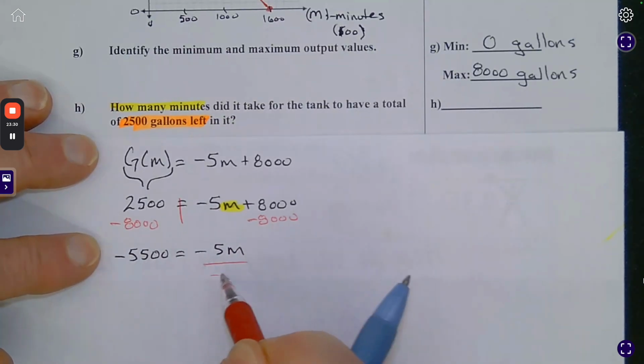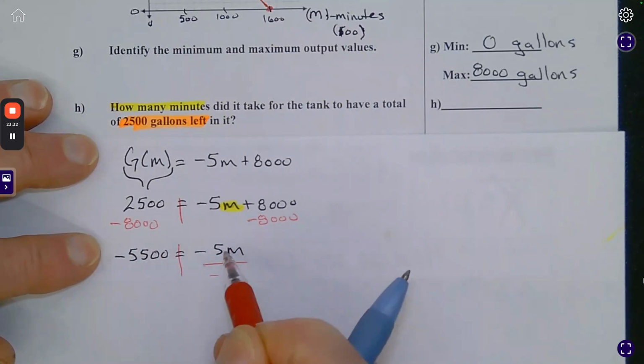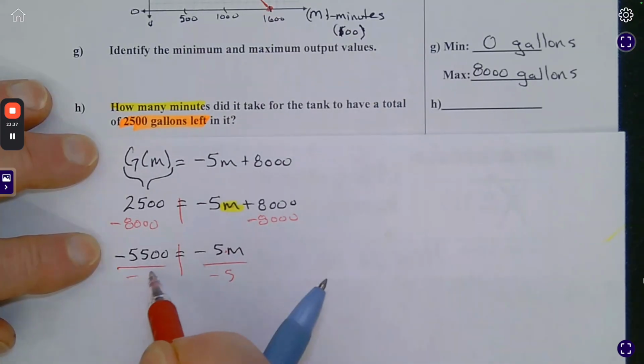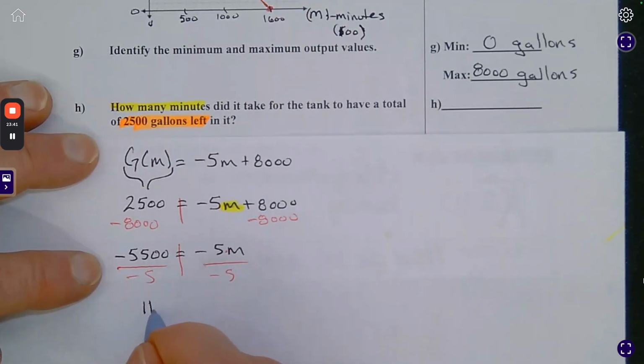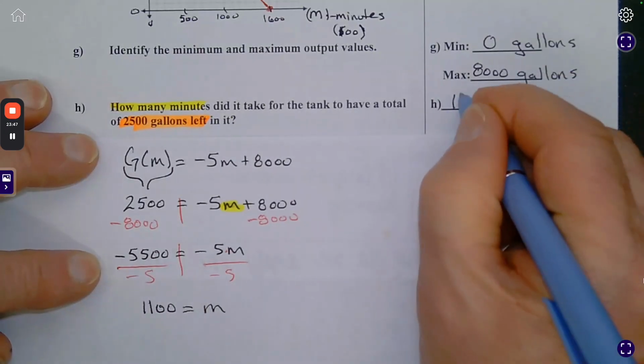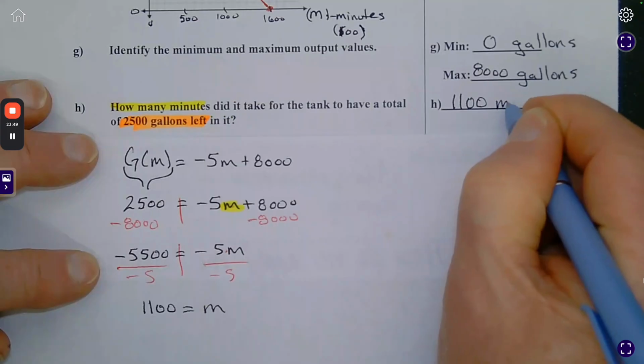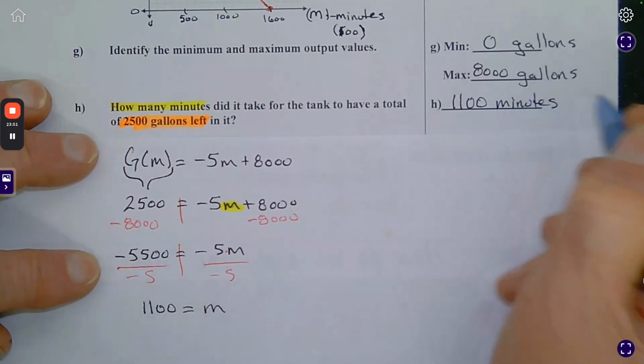Now the inverse operation of multiplication is division, because this is multiplication between the negative 5 and the m. And you're going to get a whole lot of positive. It's got to be positive, because time can't be negative in this case. 1,100 minutes. Now, I'm curious to see how accurate this is.